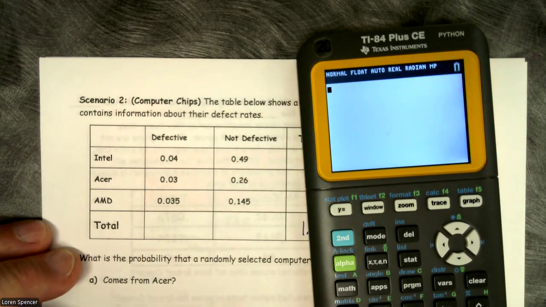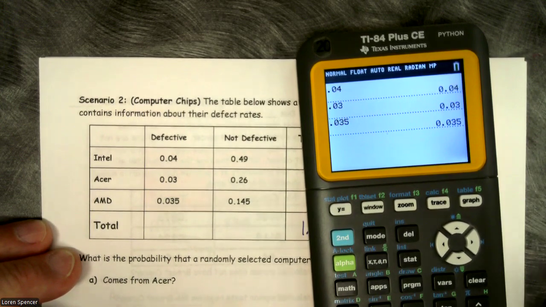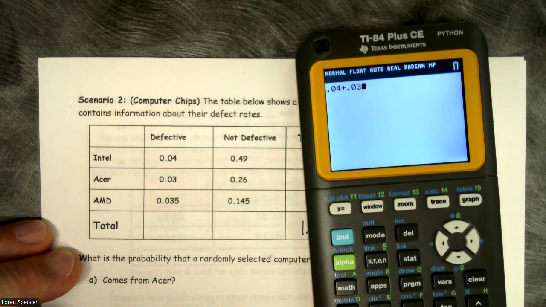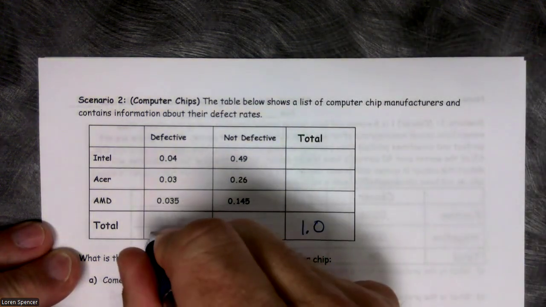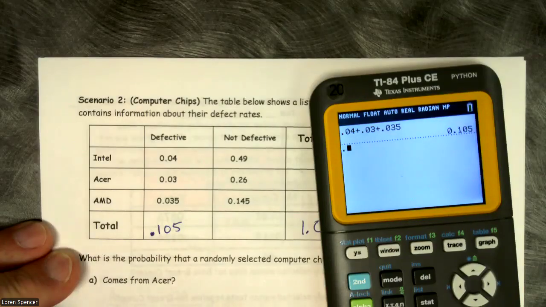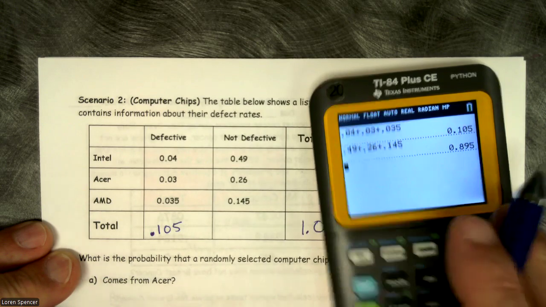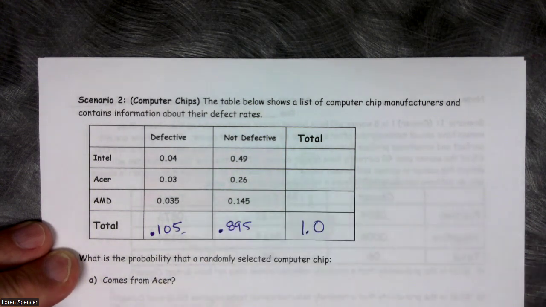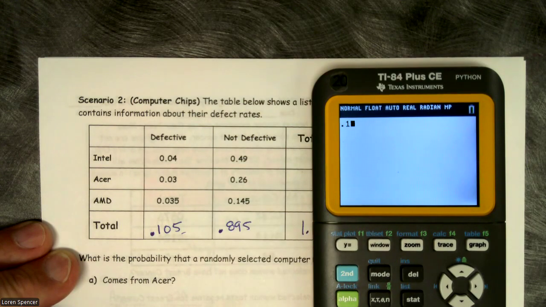Let's add up this column, 0.04 plus 0.03 plus 0.035, and I get 0.105. Now, let's add this column up. 0.49 plus 0.26 plus 0.145 equals 0.895. Let's check my work because I should be able to add these two numbers and get 1. So 0.105 plus 0.895 adds up to 1.